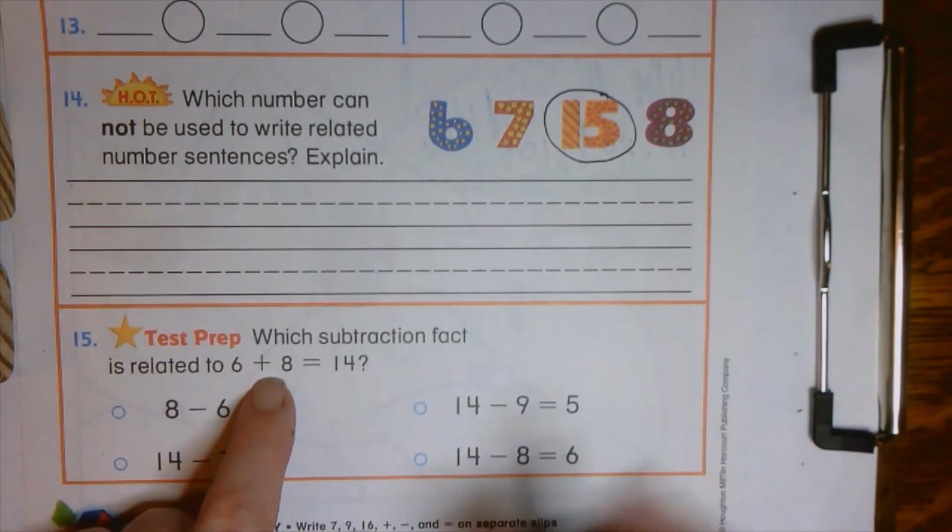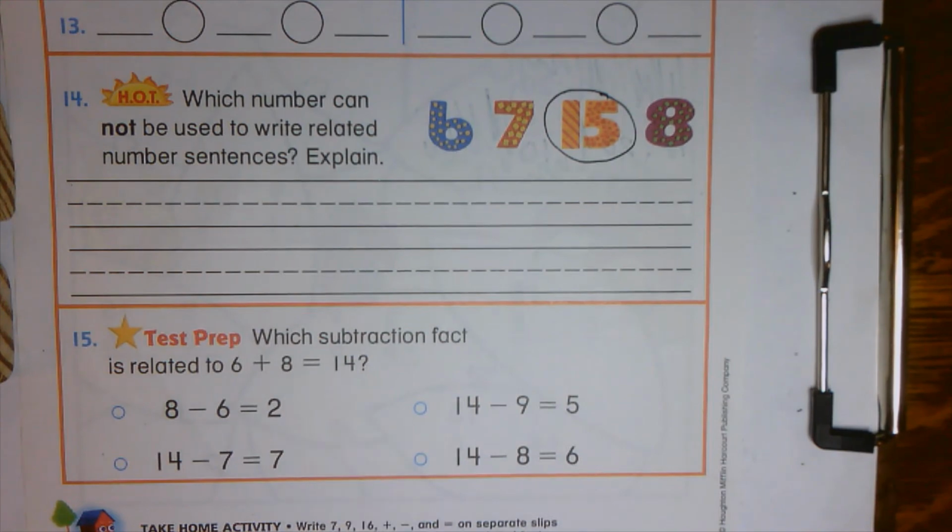And then down here, which subtraction fact is related to 6 plus 8 equals 14?